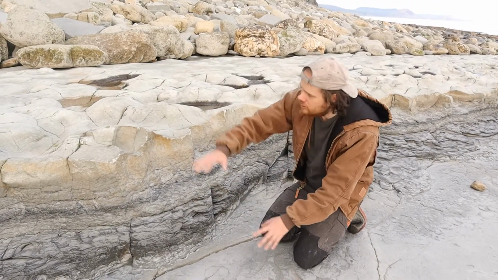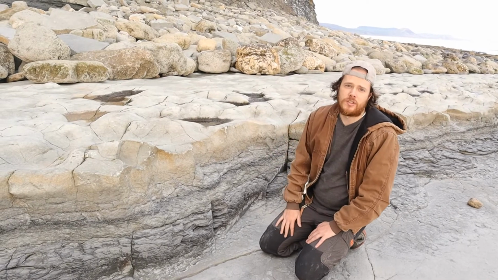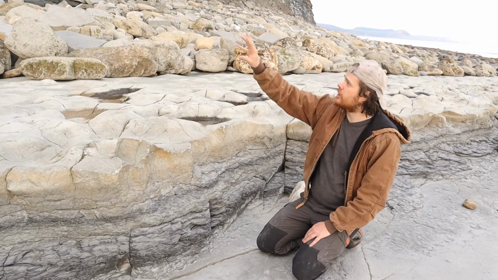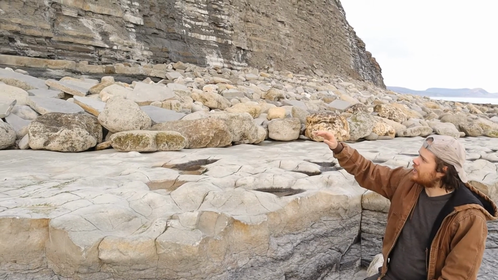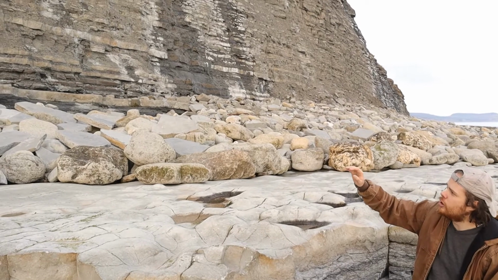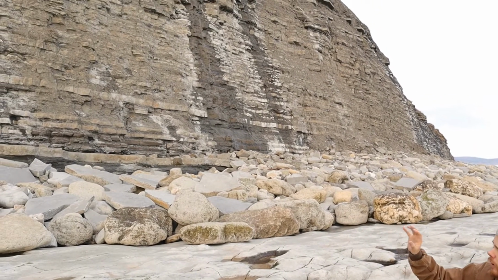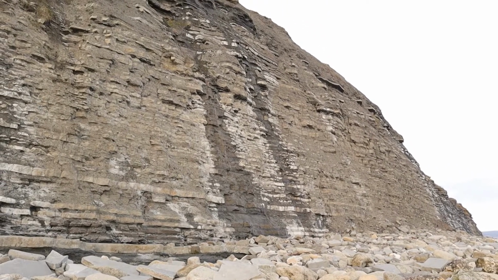Okay, so this is a close-up of one of these quintessential sequences in the Blue Lias, where we get shales and limestones. And if we look at the cliffs behind us, that's really well demonstrated. We can see these regular cycles of limestone, shale, limestone, shale, limestone, shale. And those are part of what make the Blue Lias really famous, a really classic geological sequence.